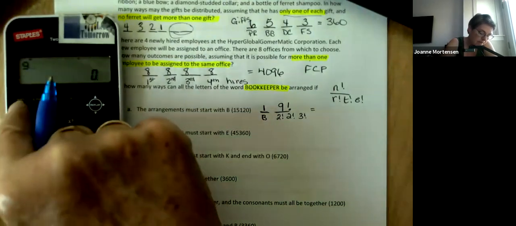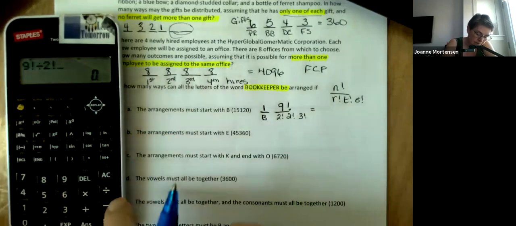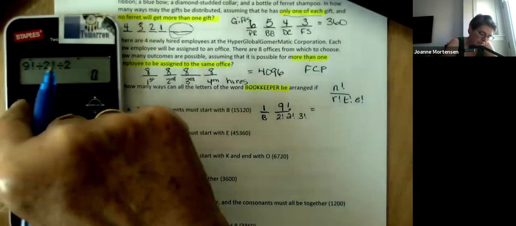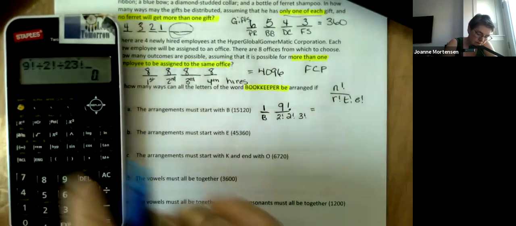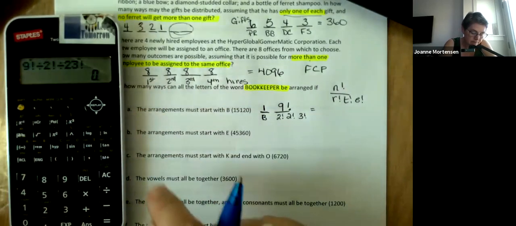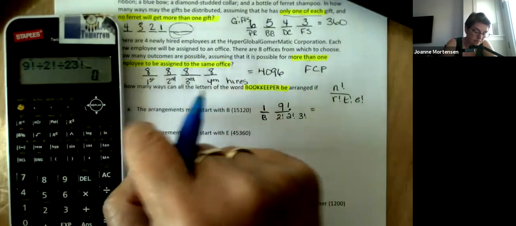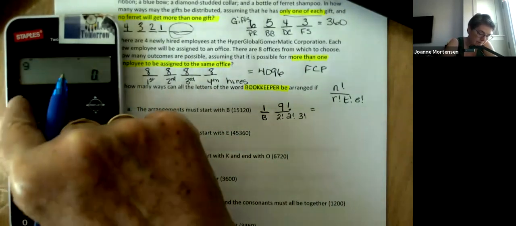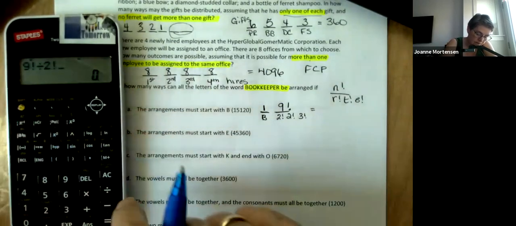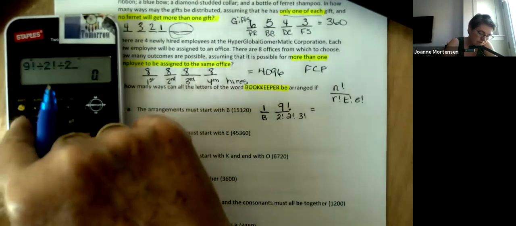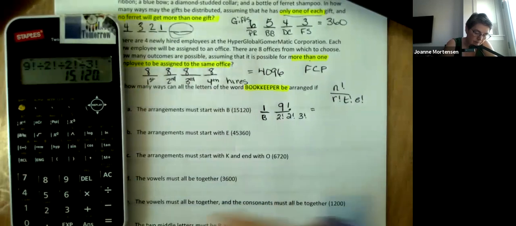So 9 factorial divided by 2 factorial divided by 2 factorial divided by 3 factorial. Whoops. That's not going to work. Okay, try that again. 2 factorial divided by 2 factorial divided by 3 factorial.